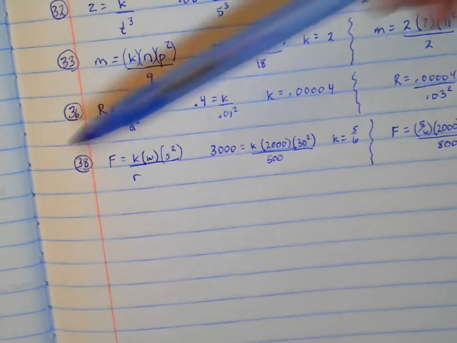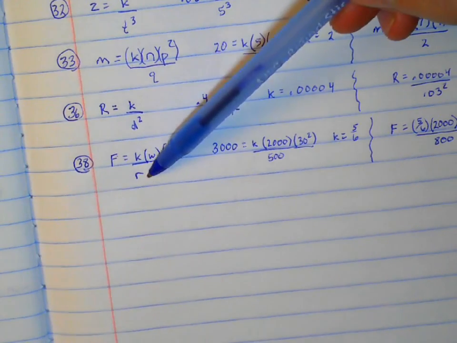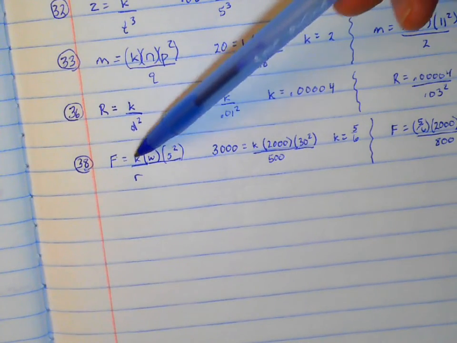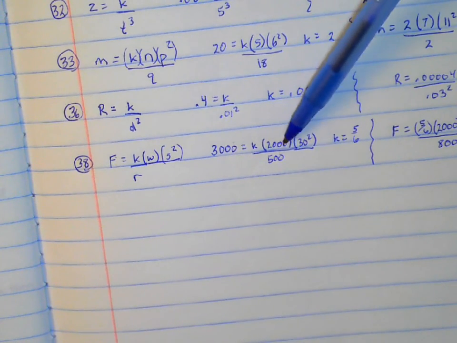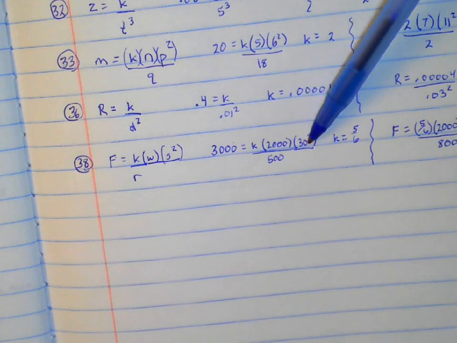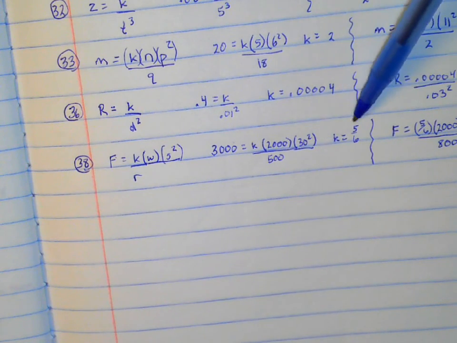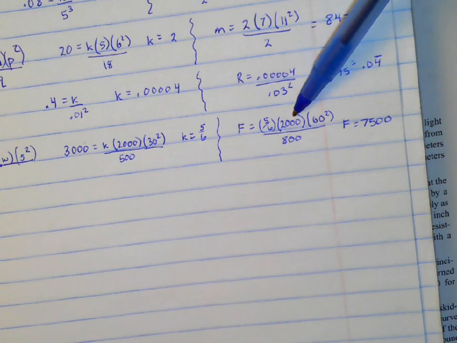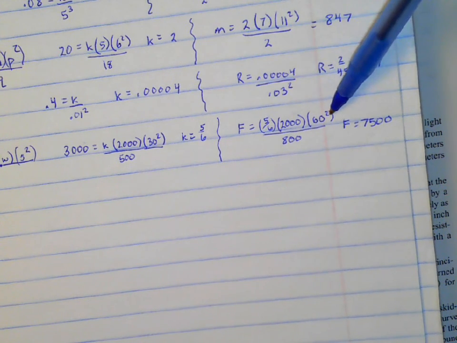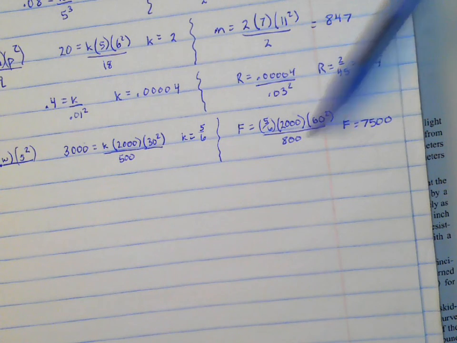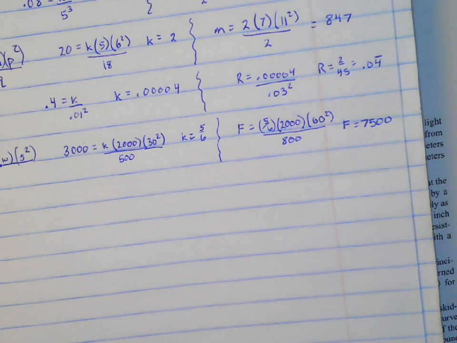38, it says the force varies inversely with the radius and jointly with the weight of the car and the speed squared. So you put the force, the weight of the car, the radius, and the speed squared in there, solve for your k. Then you plug stuff in. If we're using the same car, so it's still 2,000 pounds, we got your k now from there. Our speed is 60 and our radius is now 800. We need a force of 7,500.